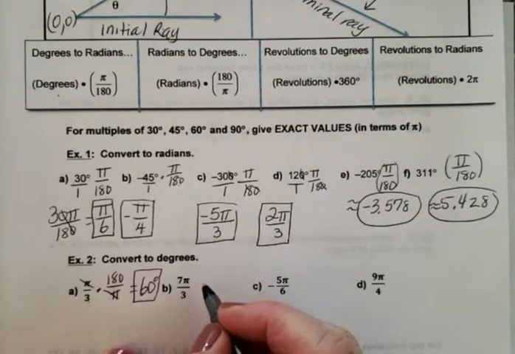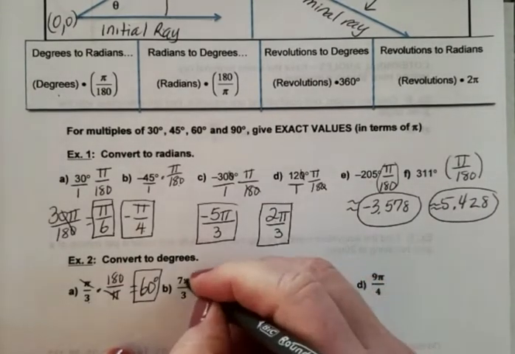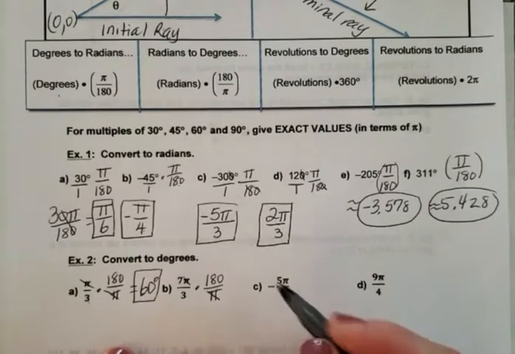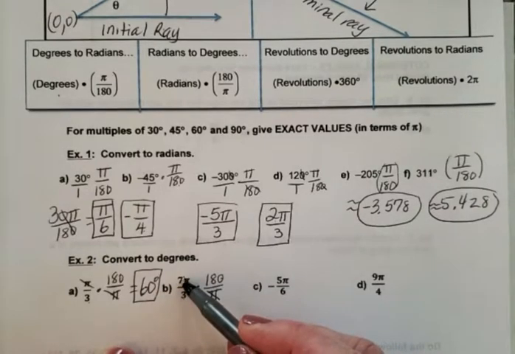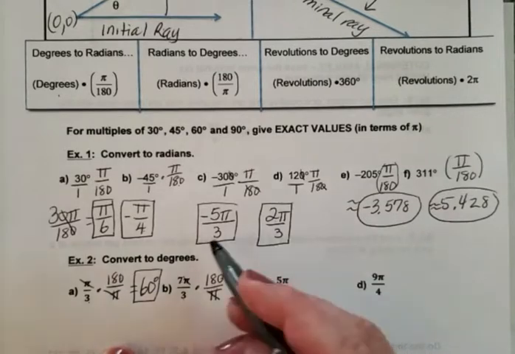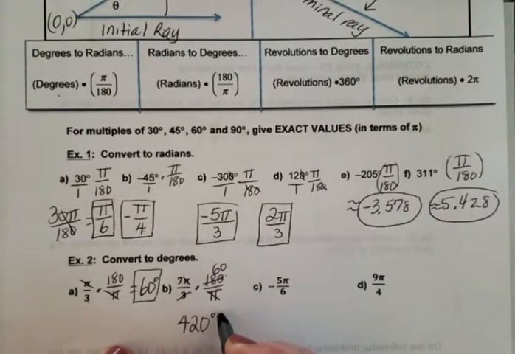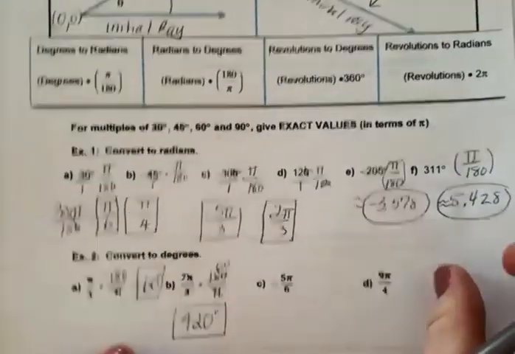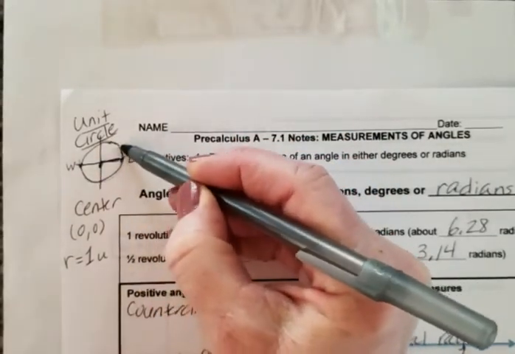7 pi over 3, when you multiply that by 180 over pi, again, the pi's are going to cancel. And I like to do the division first. 180 degrees divided by 3, that's 60 degrees. So do the division first. It's easier to go to a smaller number and then multiply by 7 to get the bigger number. And 60 times 7 is 6 times 7 times 10, so 420 degrees. Notice that this is more than one full revolution. This is more than 360 degrees. Sometimes that happens. Sometimes it's a positive angle measure, so I go 360 and a little bit more.